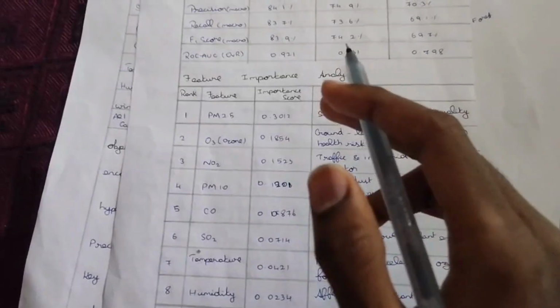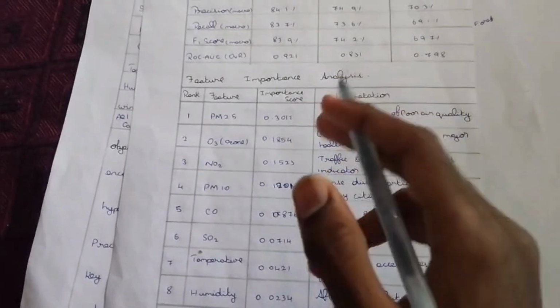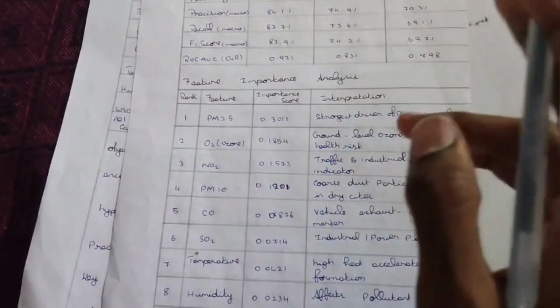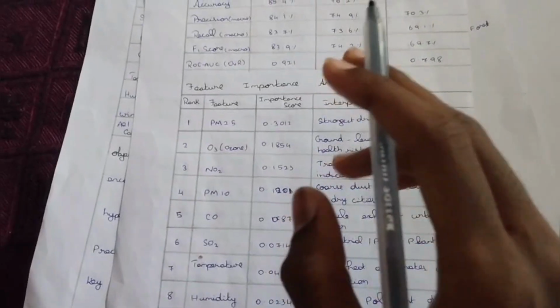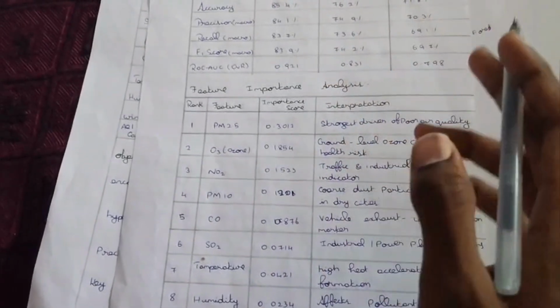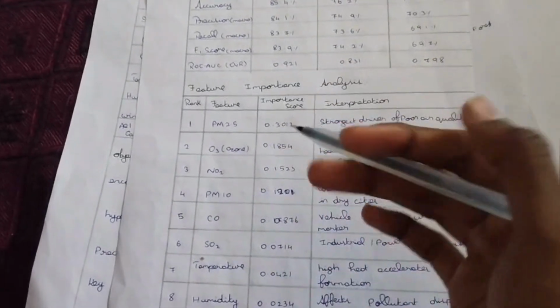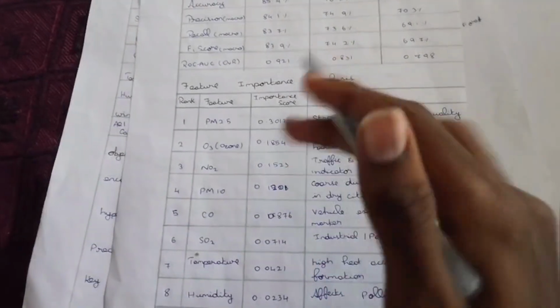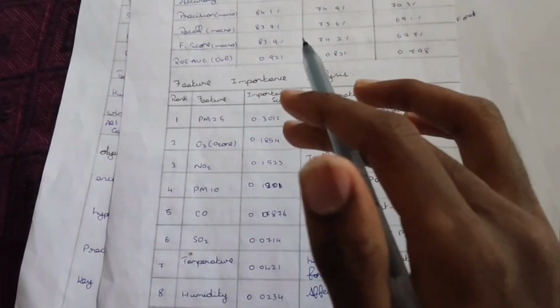Meteorological data alone isn't enough. Pollutant concentrations are what drive the model most, and this kind of model can provide low-cost AQI estimates for cities that lack monitoring infrastructure, enabling earlier public health warnings.